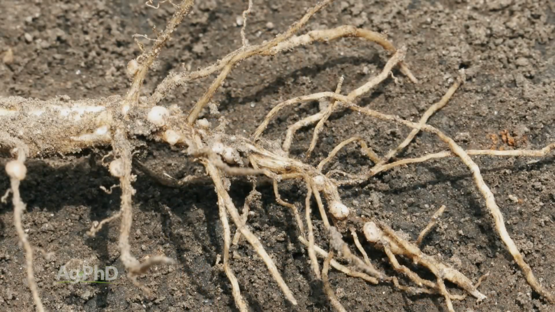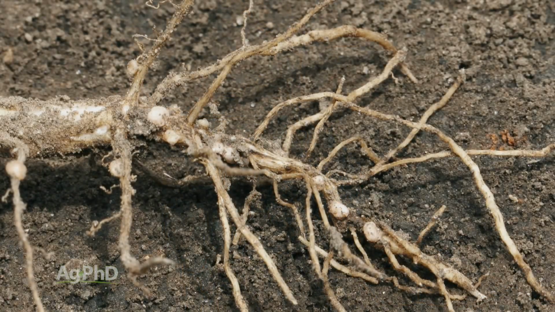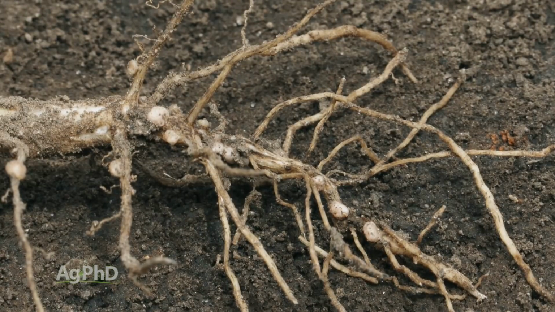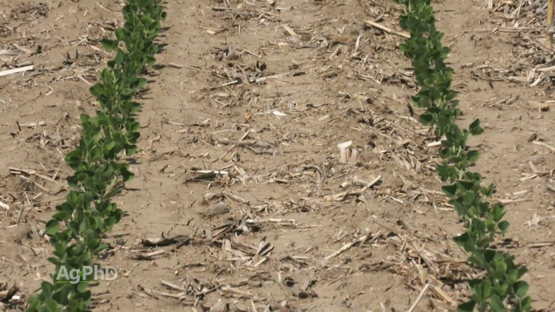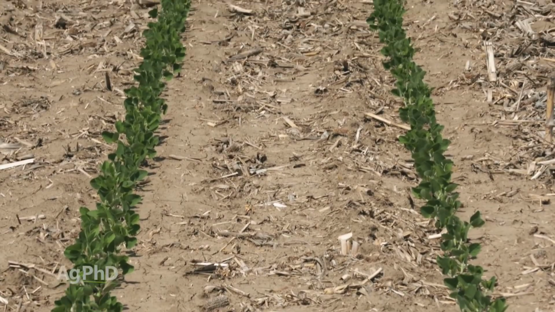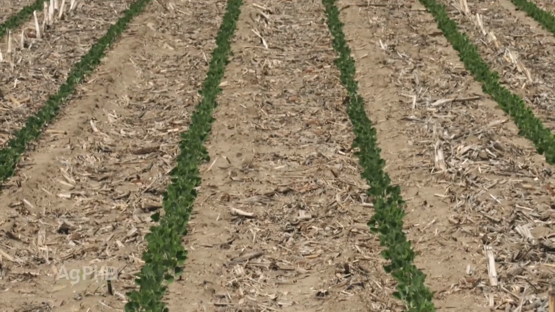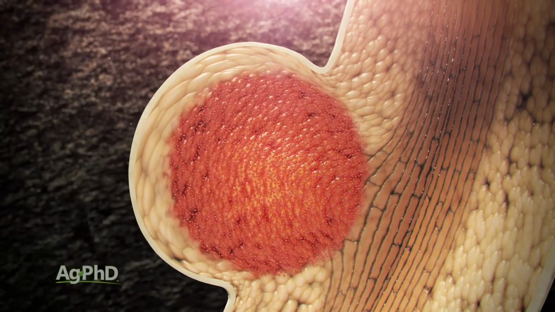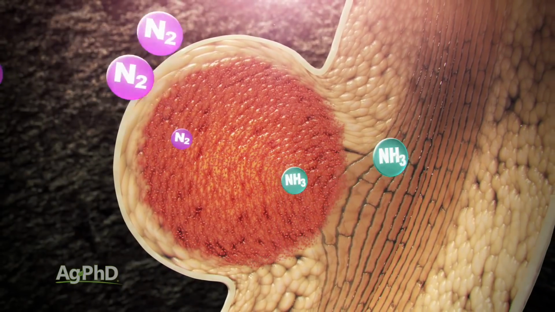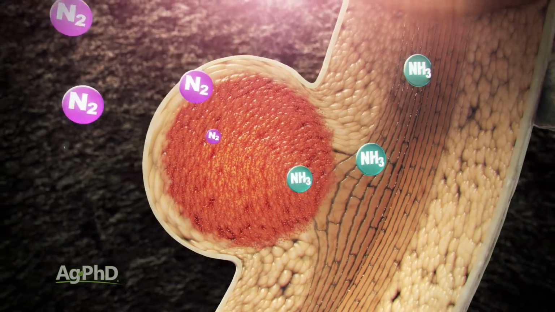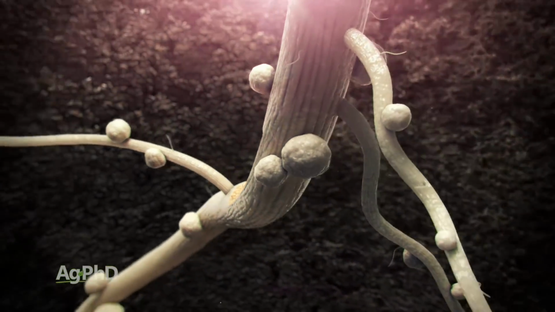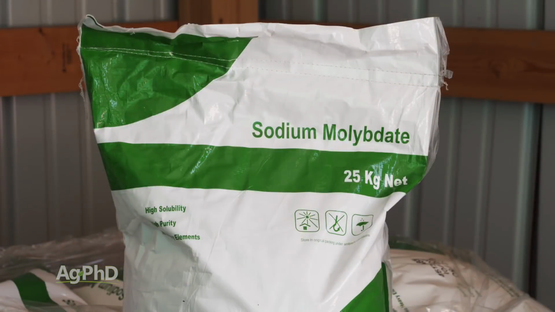So when we think about nodulation, there's a few factors here that are going to be really important. One is going to be just overall soil health. If you've got poor drainage, if you've got other issues out there that are hurting the microbes in your soil, they're going to hurt this rhizobia bacteria that's going to help you with nodulation. So soil health is a big factor. Nutrient balance is another one, and even some of the micronutrients like molybdenum.